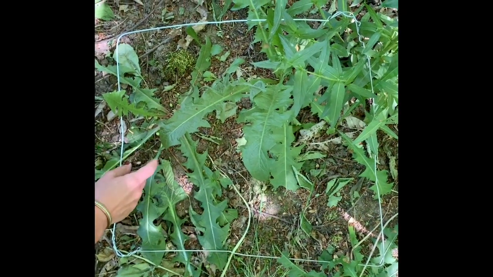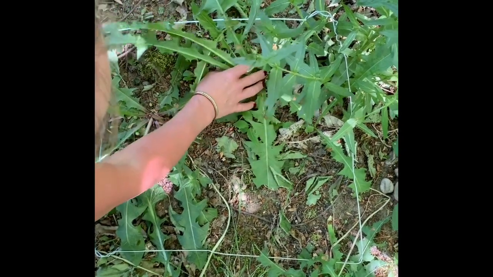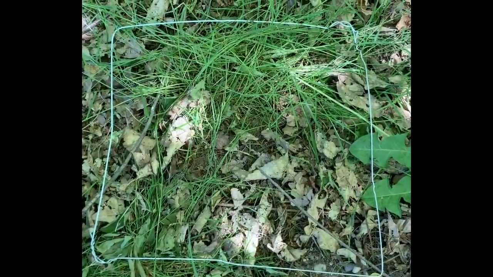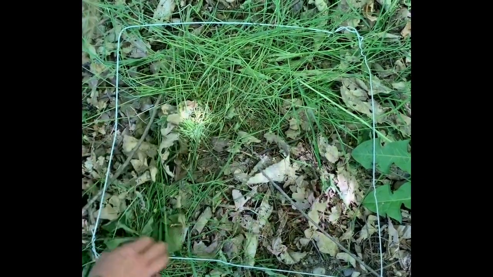Quadrat 9 then, we've definitely got one there, 2 there. Oh, and we've got another one there, so there's 3. Last one, couldn't be easier, could it? There is no dandelion in there.